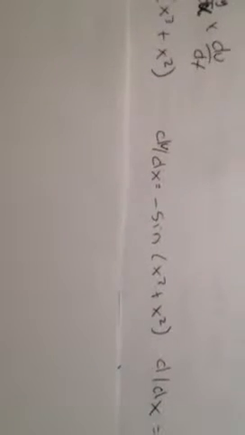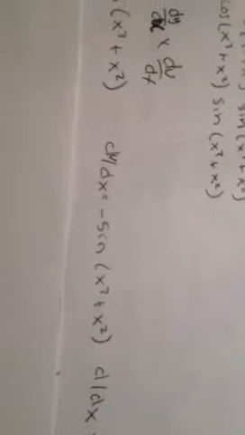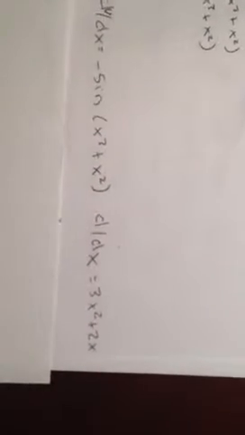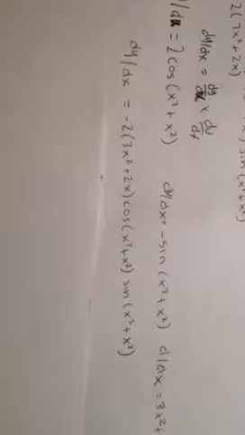And then along with that, you can't forget, which most people do, that you have to take the derivative of the inside, which is x to the third plus x squared, and that comes out to be 3x squared plus 2x, and that is your final multiplication part of this problem. When you multiply all those together, it comes out to be dy/dx, which is that equation, and that is answer C.